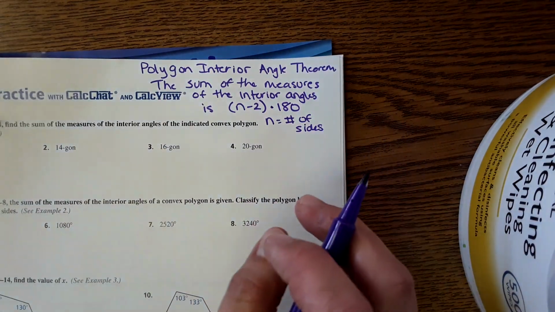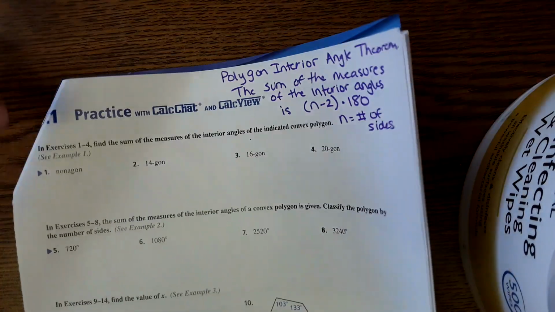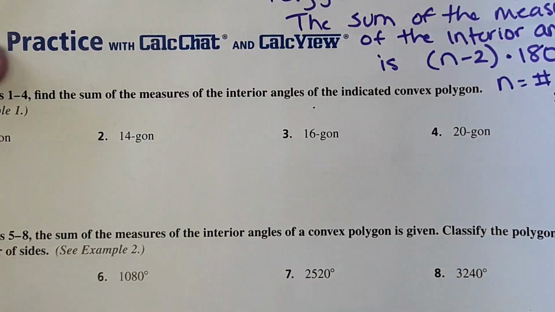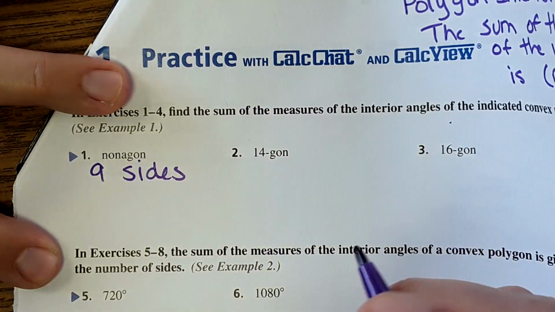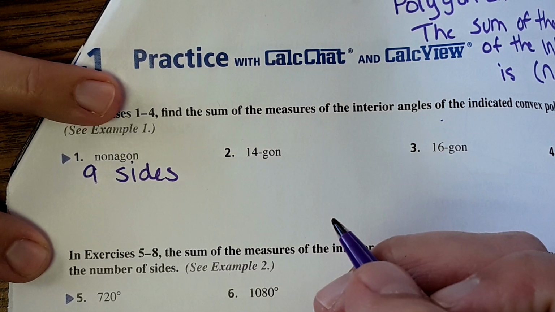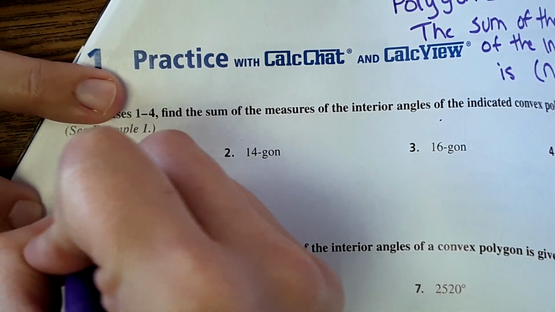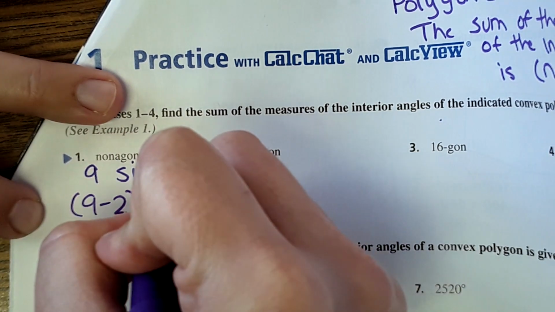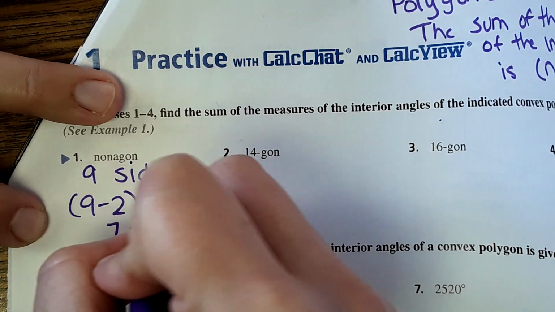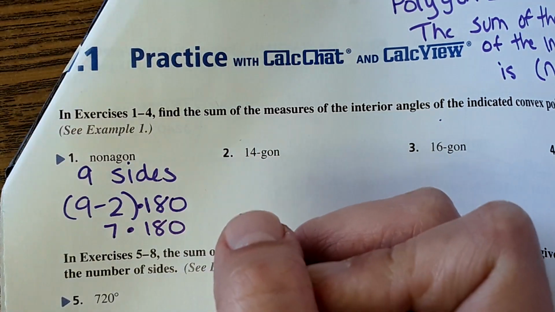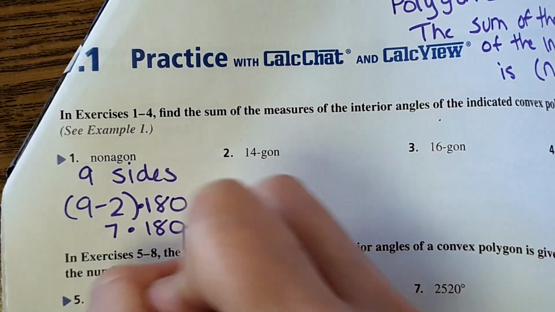For number 1, it says find the sum of the measures of the interior angles of the indicated convex polygon. So for number 1, we have a nonagon. A nonagon has 9 sides. So we're just going to plug 9 into this equation. And 7 times 180 is 1,260.